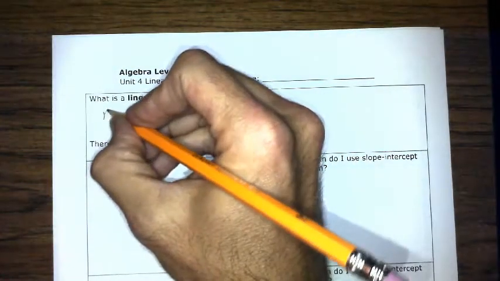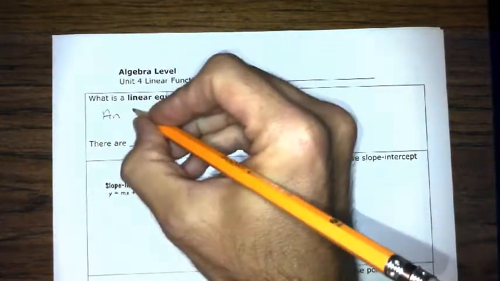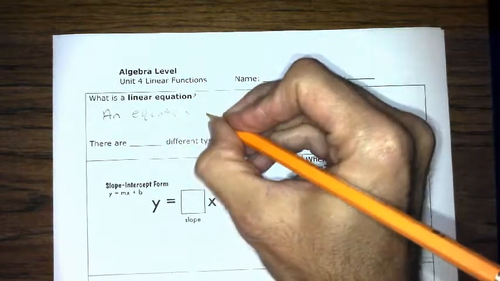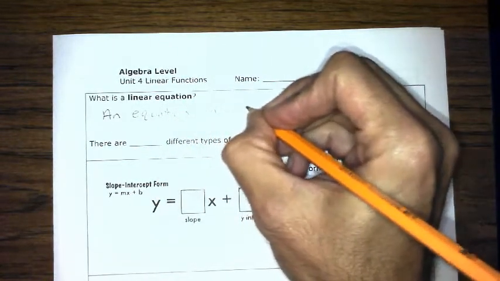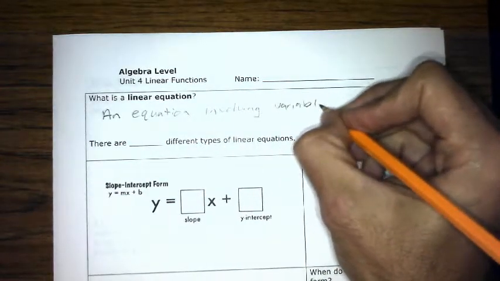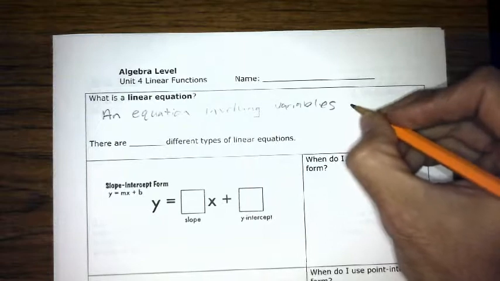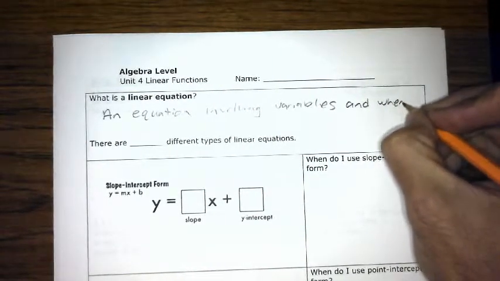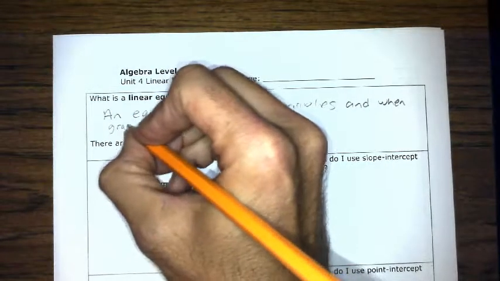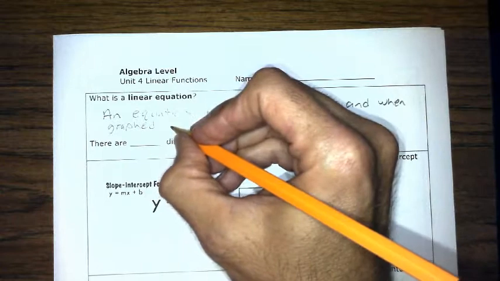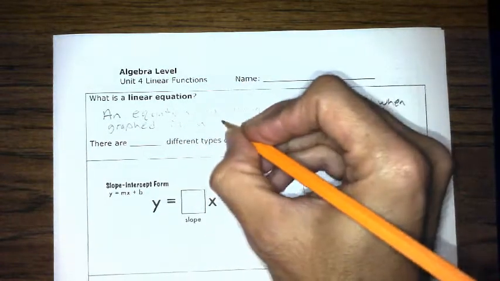Alright, so what we're going to write here is it is simply just an equation involving variables, which you guys know is a letter that represents a number. But you guys also should know that when graphed, it's going to make a straight line.